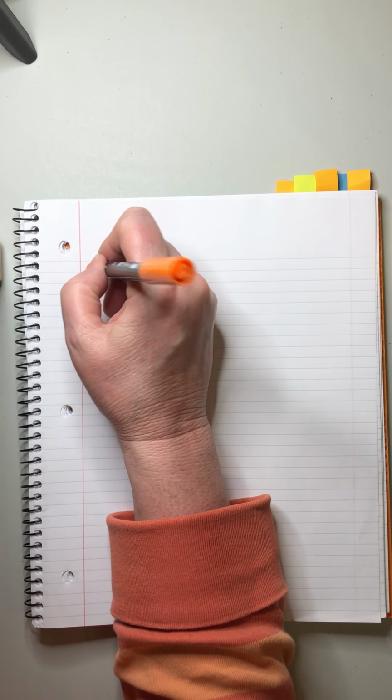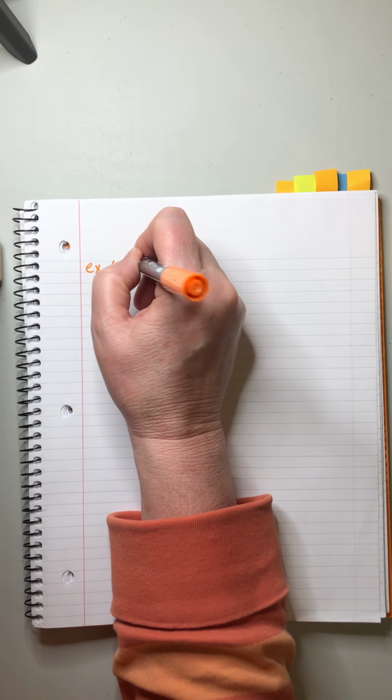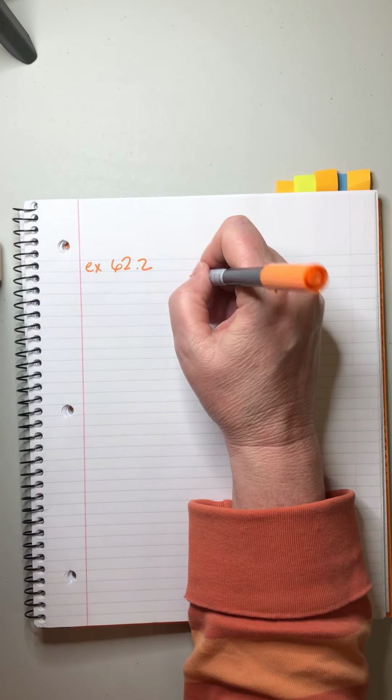Okay, example 62.2. Use a calculator to determine the 2 square roots of 10 to 6 decimal places. Okay.